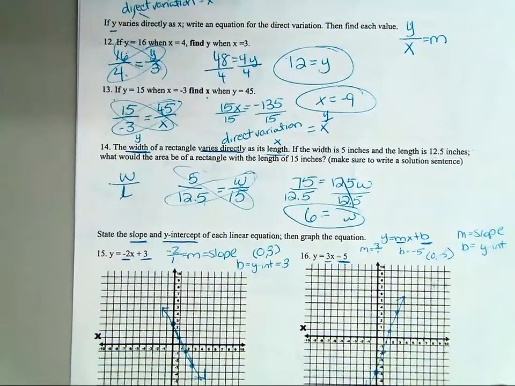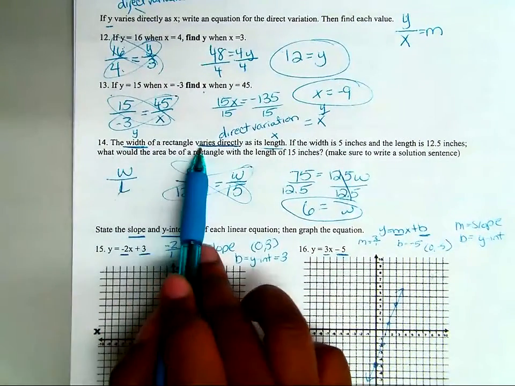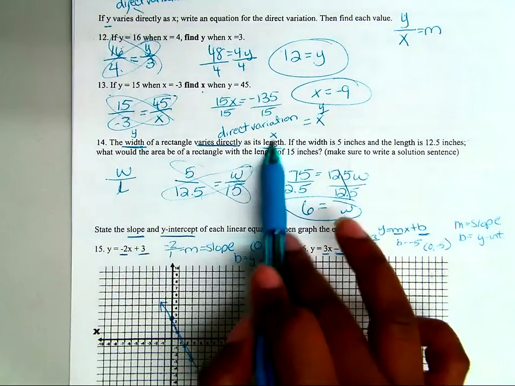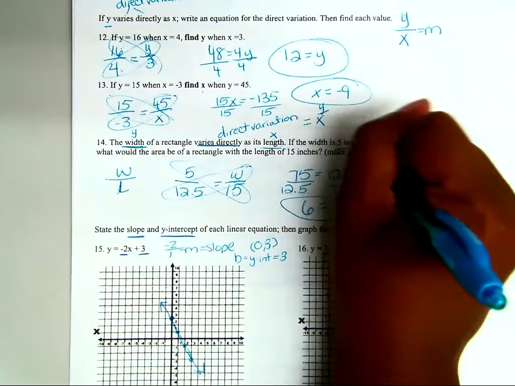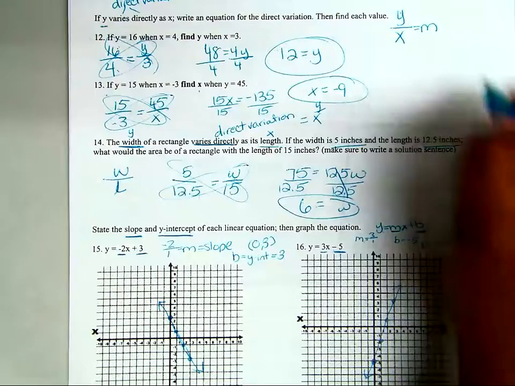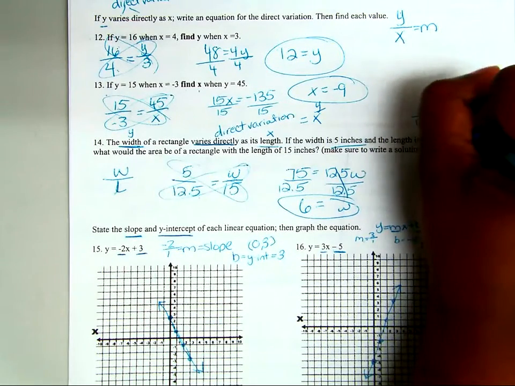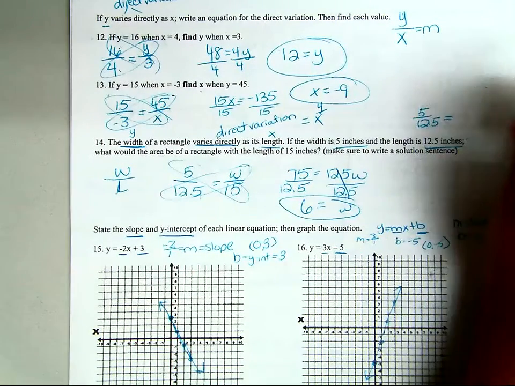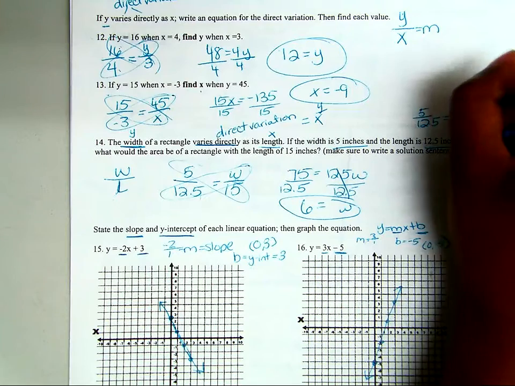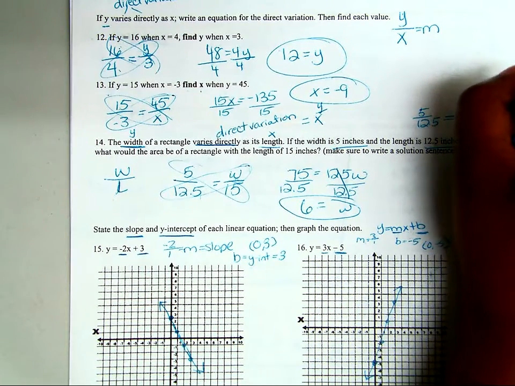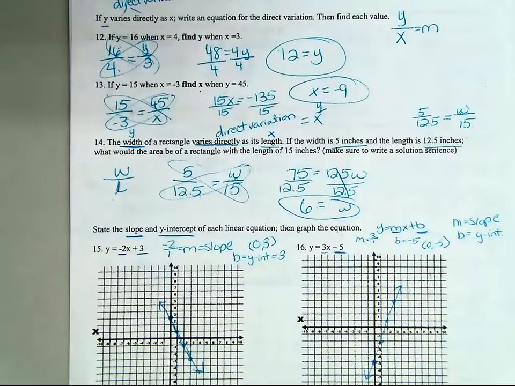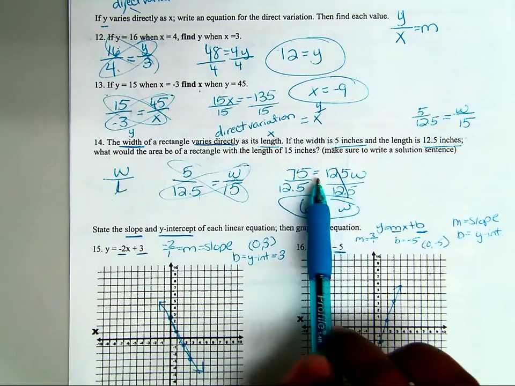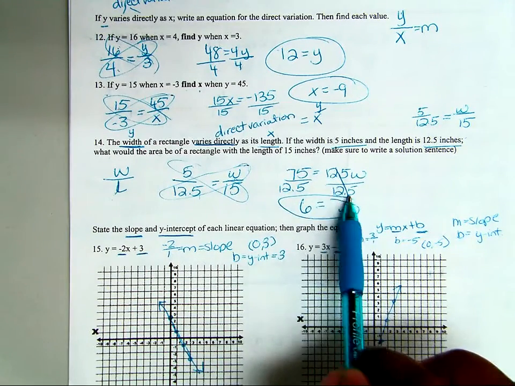Same thing here. Width of a rectangle varies directly with length. So width is my y, x is my length. If the width is 5 and the length is 12, so that's 5 over 12.5. What would the area of the rectangle be with the length of 15 inches? So, W is what I don't know, and the length is 15 inches. Down here I cross multiplied. I had 75 equals 12.5 W. I divided both sides by 12.5. I got 6 W.